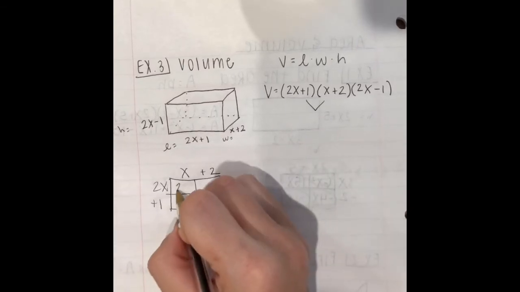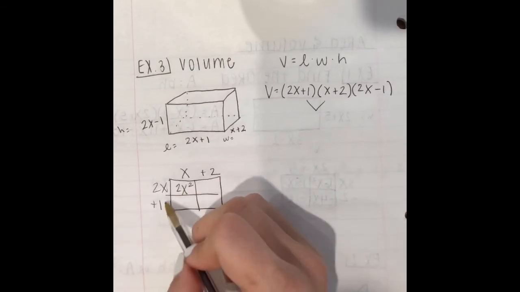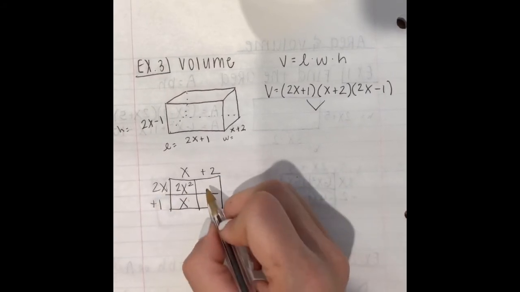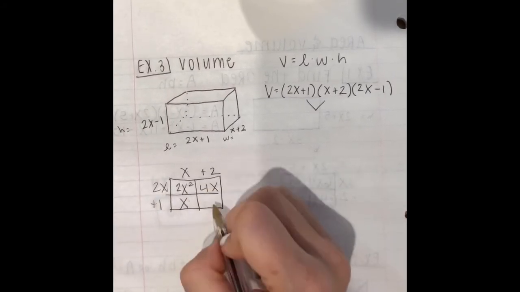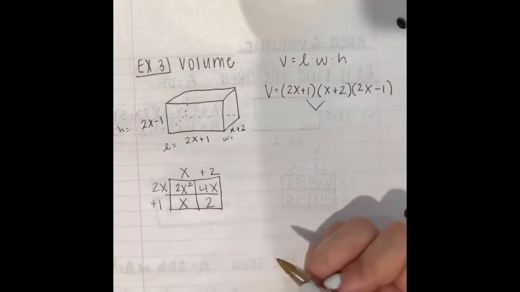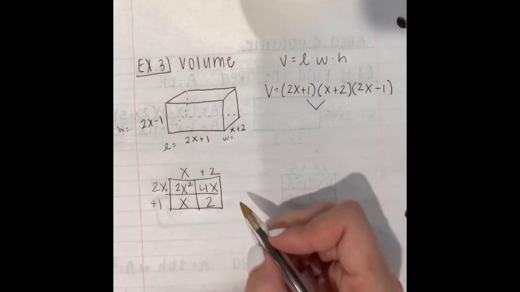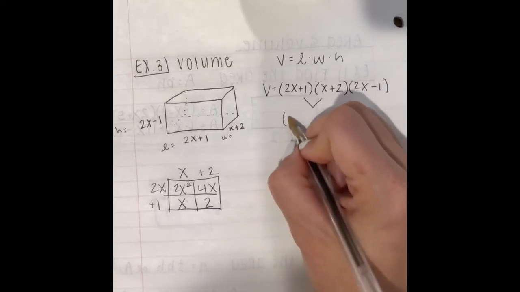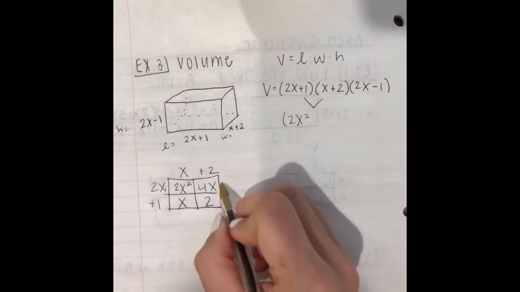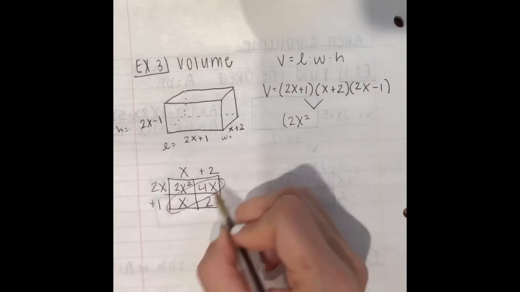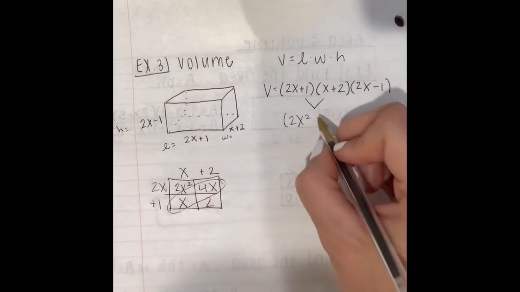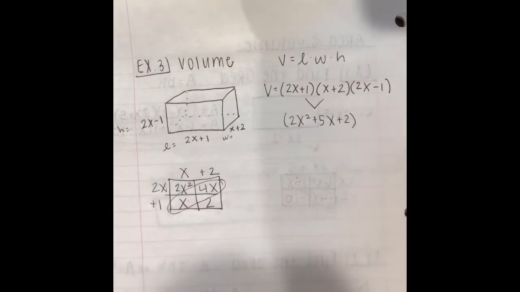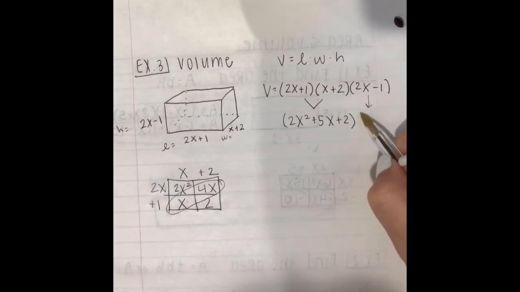So 2x plus 1 and x plus 2. 2x times x gives us a 2x squared. X times 1 is just 1x. 2x times 2 is 4x. And 2 times 1 is 2. Okay. So then these two multiplied together are going to give us a 2x squared. We can add up our like terms. X plus 4x gives us 5x. And then plus 2. And then I'm just going to bring this one down.